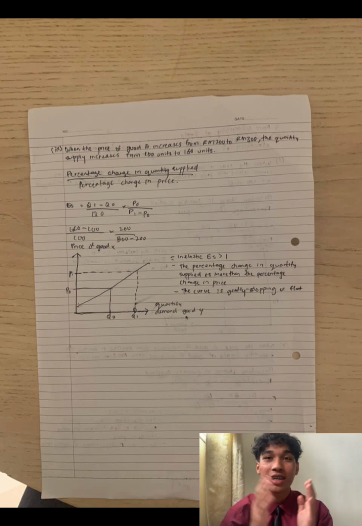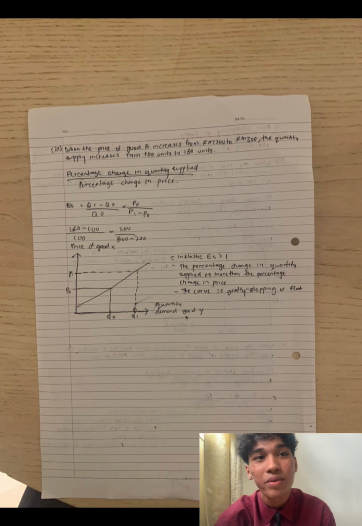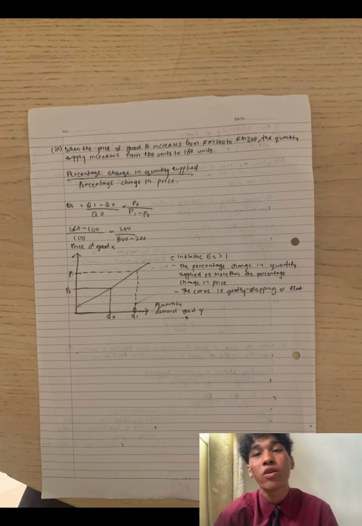So the answer is elastic, and as you can see the graph, the percentage change in quantity supplied is more than the percentage change in price, and the curve is gently sloping or flat.